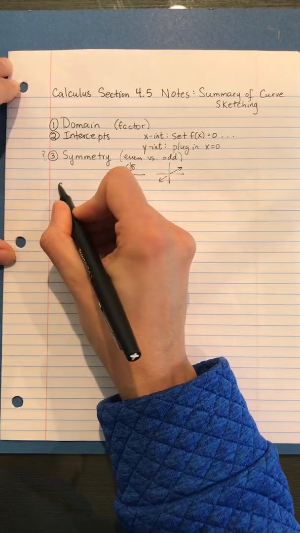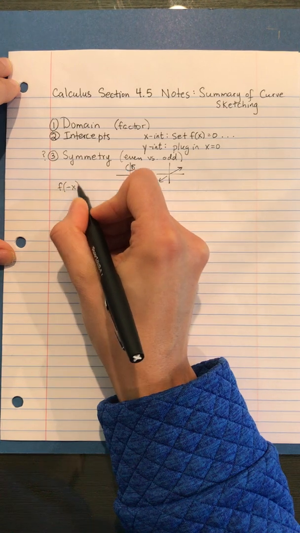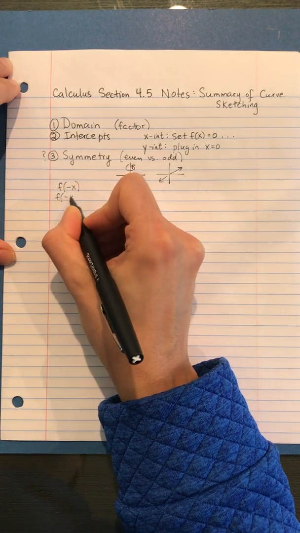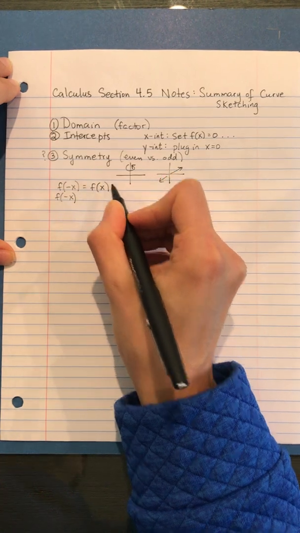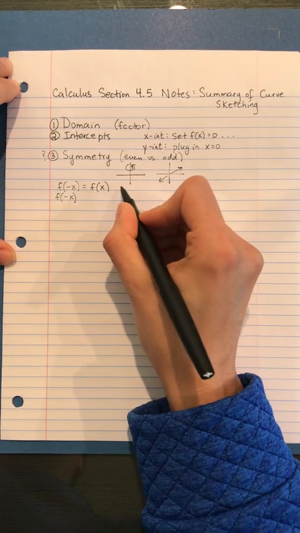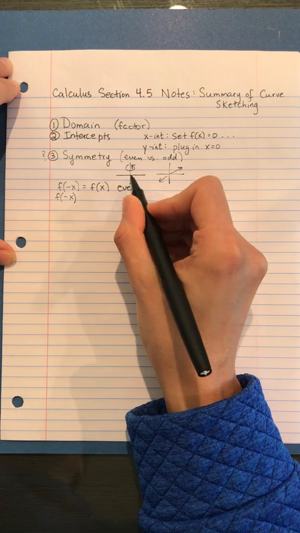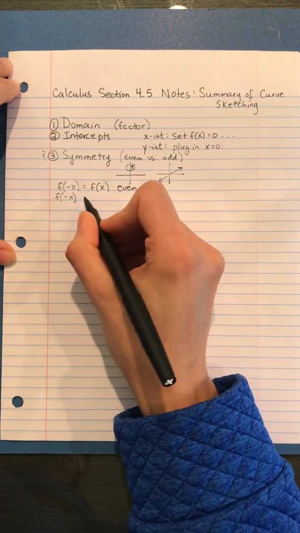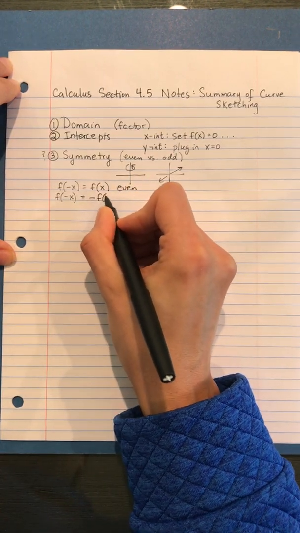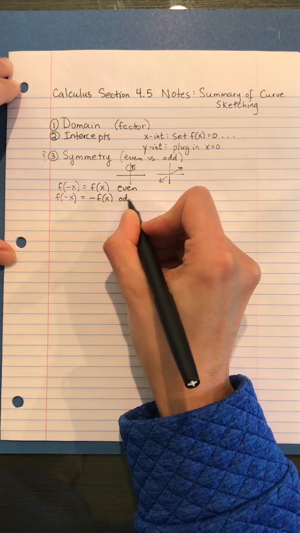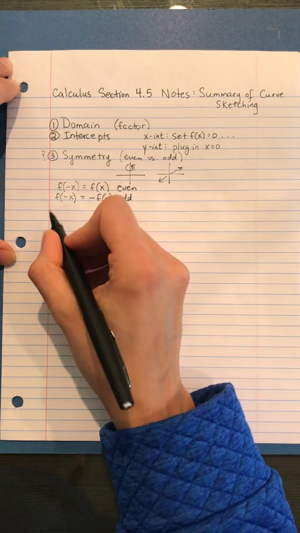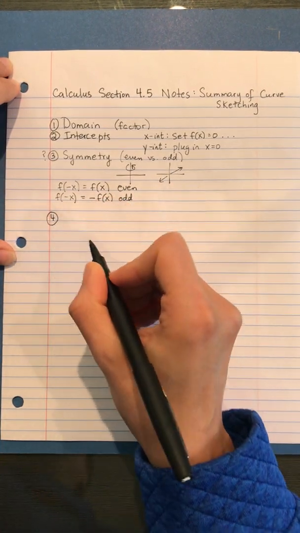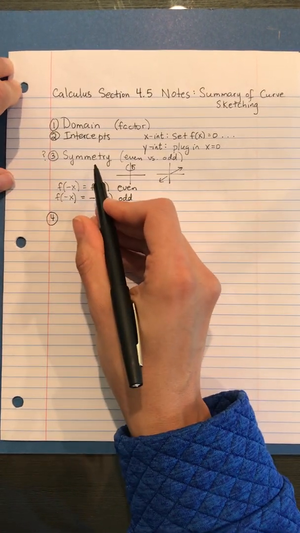The test for that is if you plug in negative x into all the x's of the function. If you simplify it and it equals the original function, then we say the function is even, so it's got symmetry with respect to the y-axis. But if you get the exact opposite function, we say that the function is odd and it has symmetry with respect to the origin. We can discuss that more in depth later. You use this only a little bit.